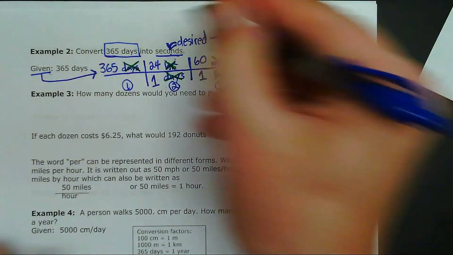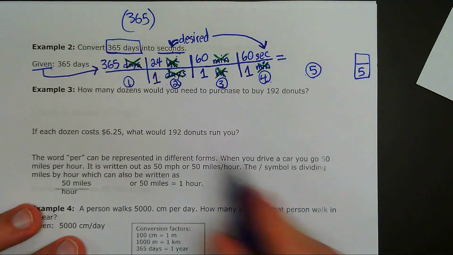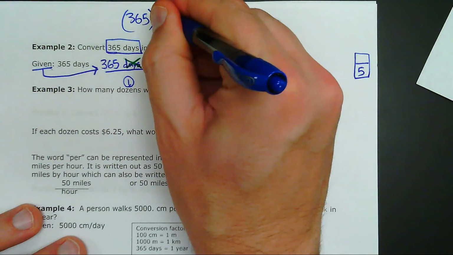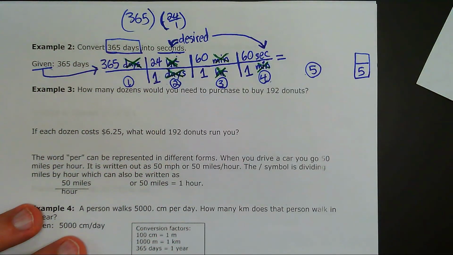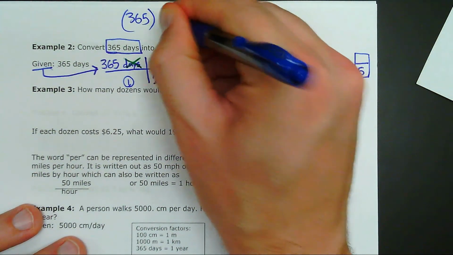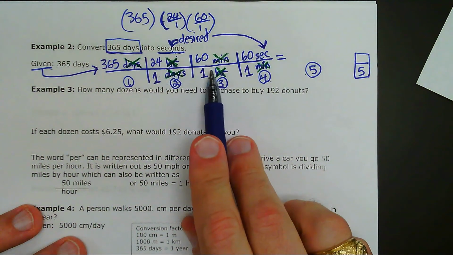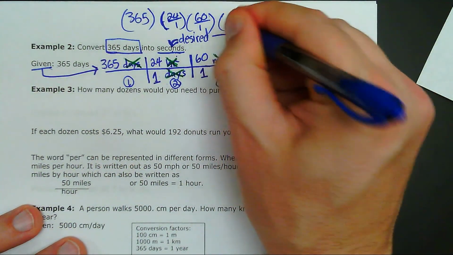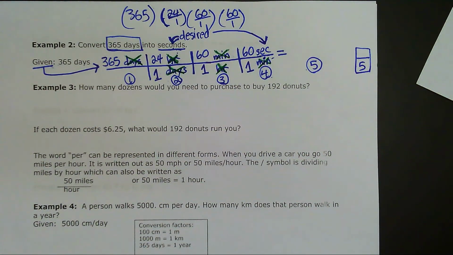So again, 365 would be in the first set of parentheses. Then we'd have 24 over 1. Then we would have 60 over 1. And then there's one more set of parentheses. 60 over 1 again. All right.